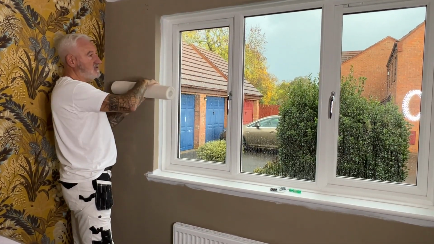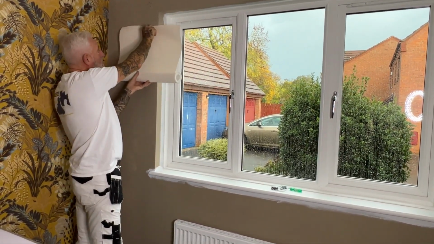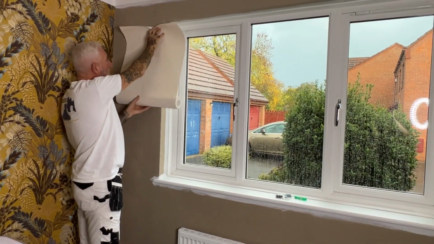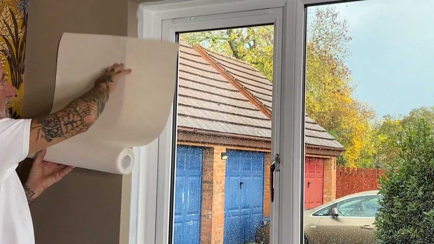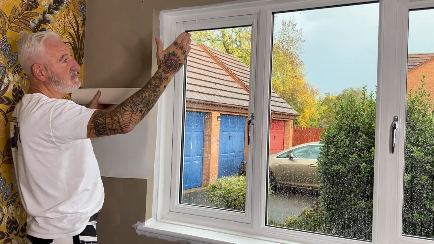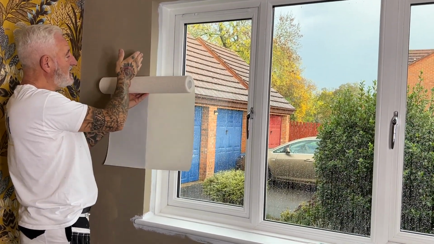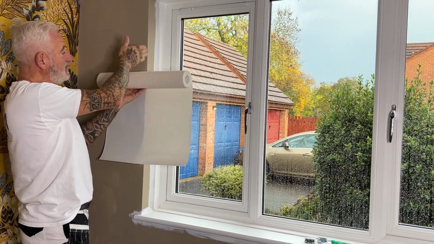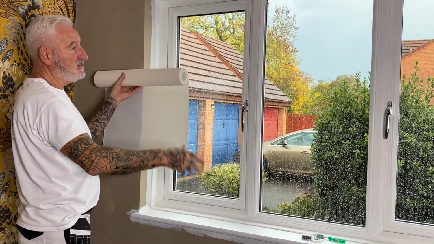Again, another thing to talk about is this paper does not have a pattern. It's a free match. So I could start either side of this window, come towards the middle, and then splice, which means to cut through two papers that are overlapped.